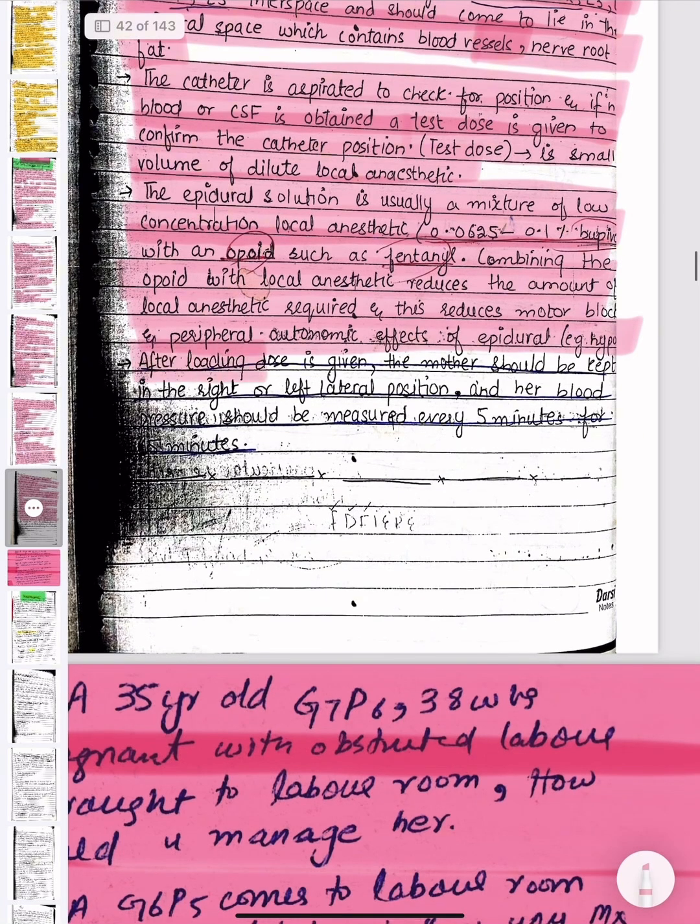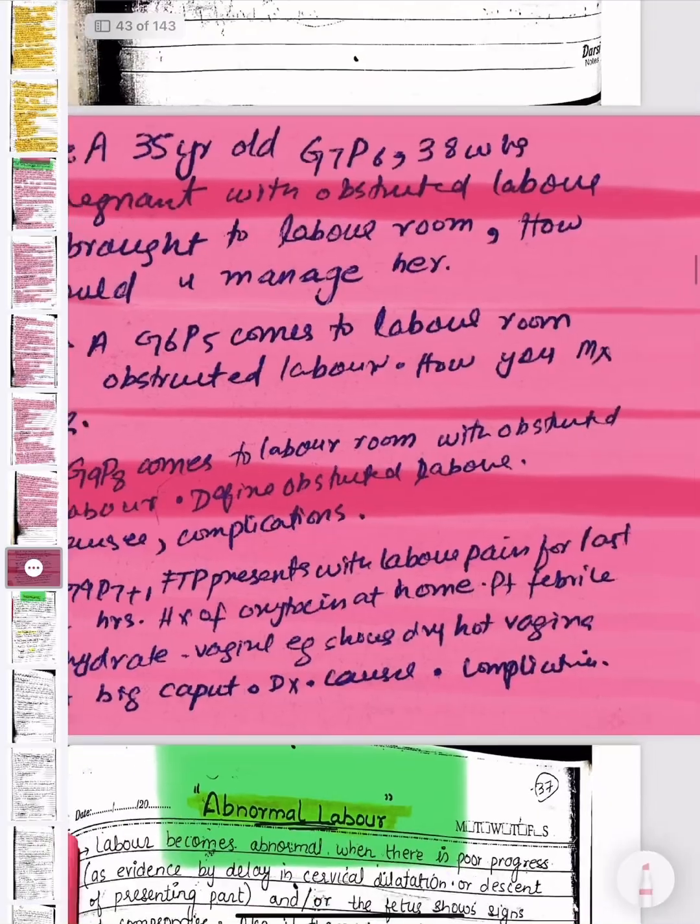For example, after the loading dose is given, the mother should be kept in the right or left lateral position, and her blood pressure should be measured every 5 minutes.